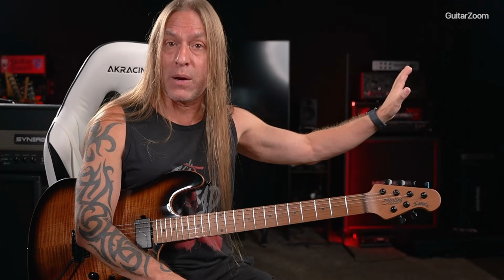Now, somebody's going to argue at some point in the comments that there is such a thing as an E sharp or there is such a thing as a C flat, and what they're referring to are certain keys that we wind up in.